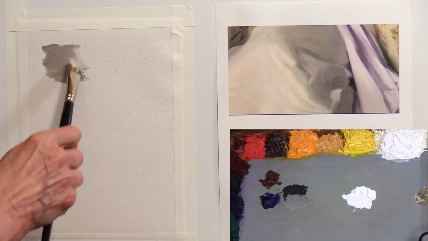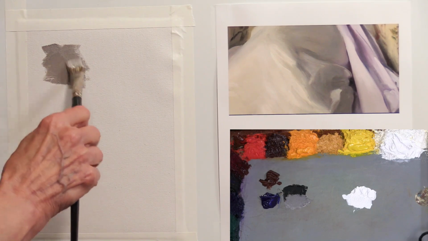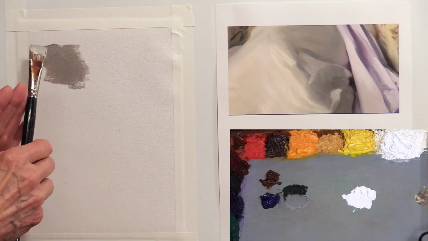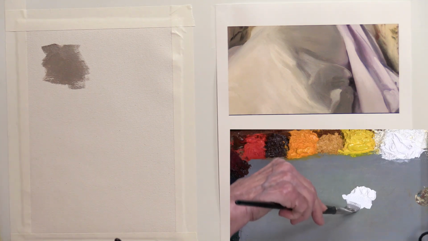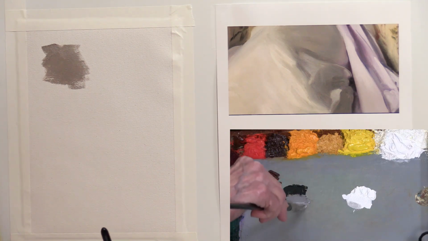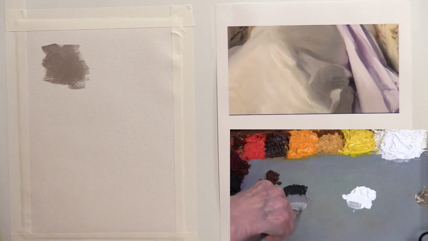There is that single value. Now, if I want to gradate that, meaning I want to get that value a little lighter, then what I do is add a little bit of light to my brush. Mix it in the brush relatively. It doesn't have to be thoroughly mixed, but relatively well.